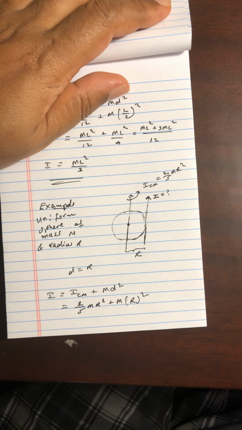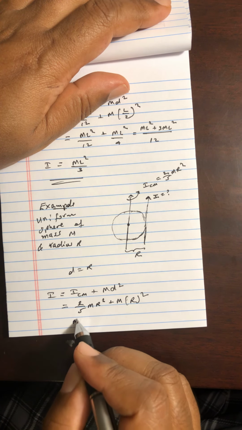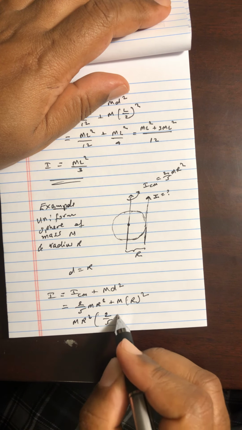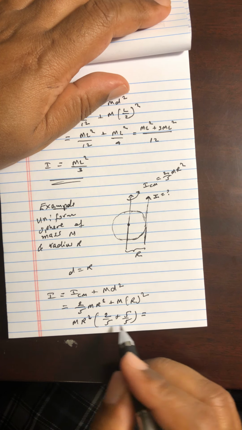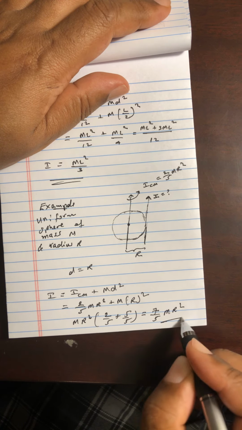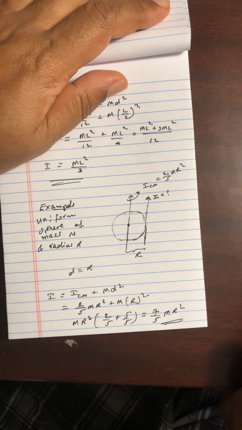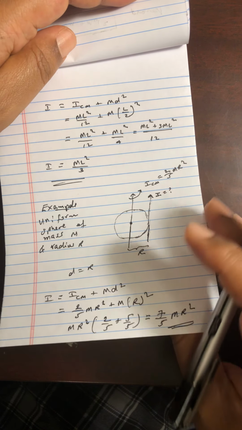So that's it, we have simplified this. Let's factor out m r squared. So that's 2 over 5 plus 1, or 5 over 5. So that is 7 over 5 m r squared. So this is the moment of inertia about this axis of rotation over here. So that is the parallel axis theorem.